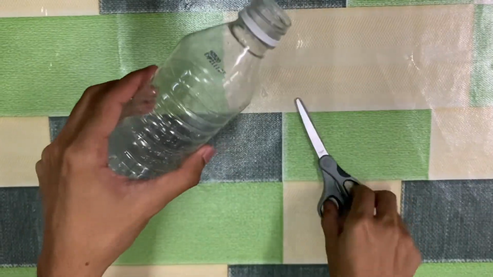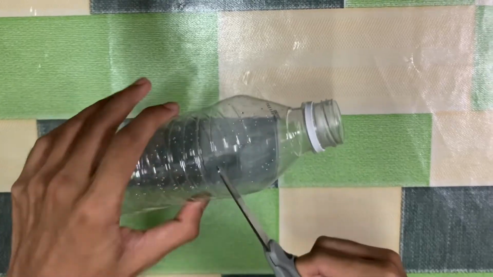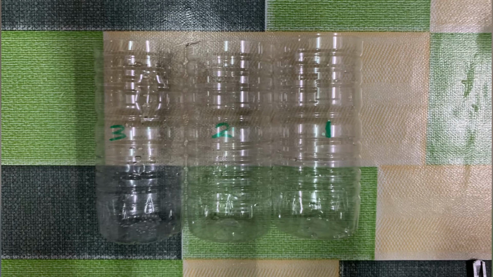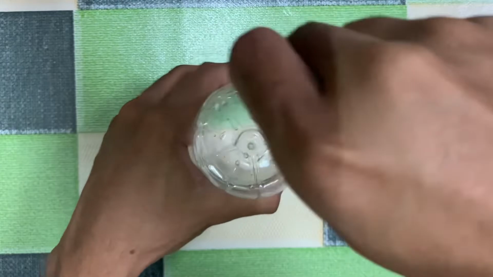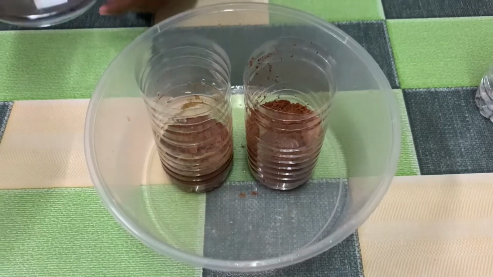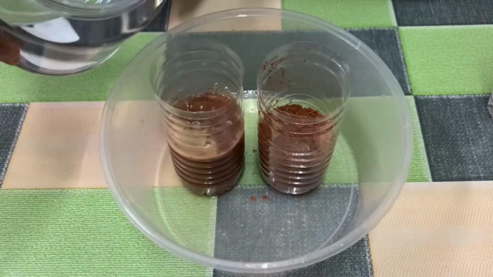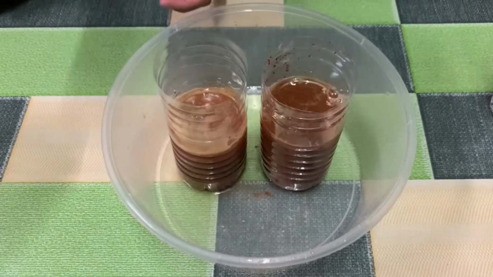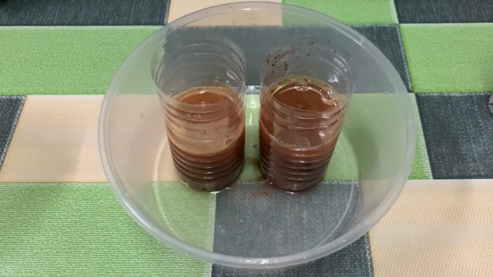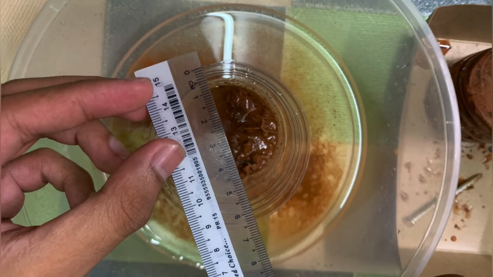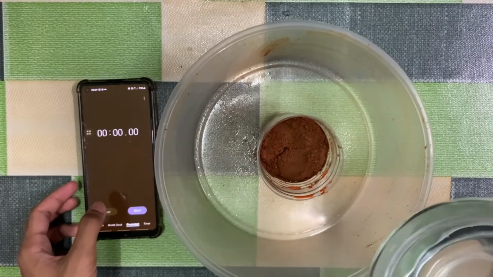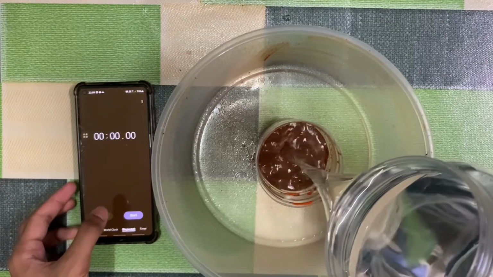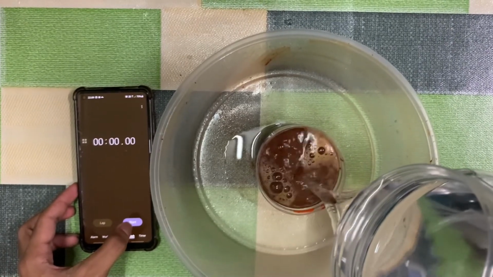First, I cut the top of the bottle. So, this is the bottle after cutting process. Next, I make holes at the bottom of the bottle using nails. After that, I put some of the soil sample into the bottle and then I pour some water into the bottle to make the soil become more saturated. Next, I measure the diameter and the length of the soil sample. Finally, I pour the water again and record the time when the water reaches each level point.